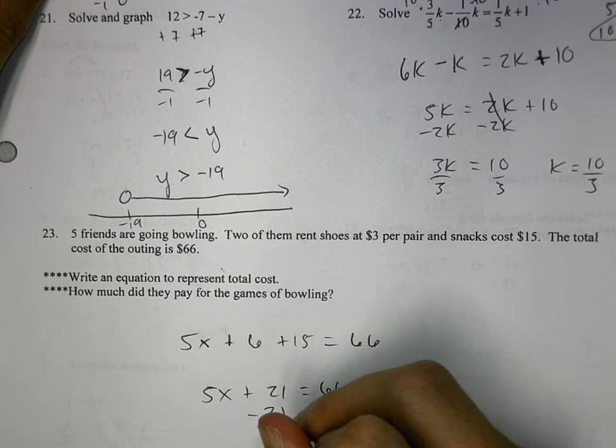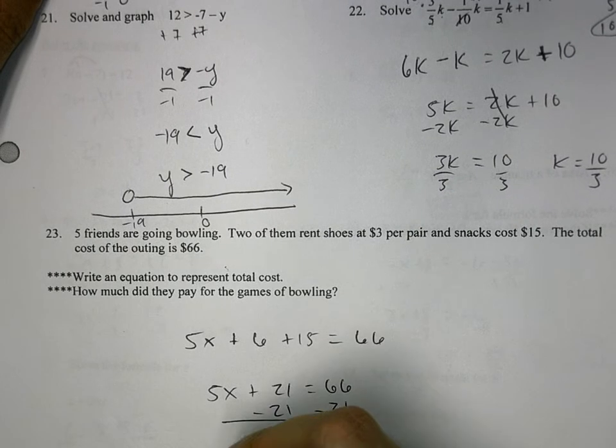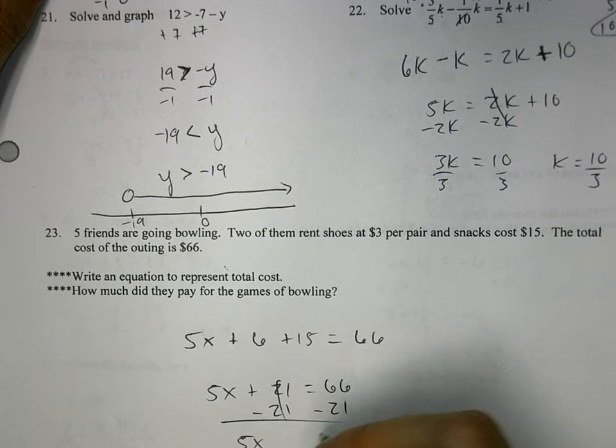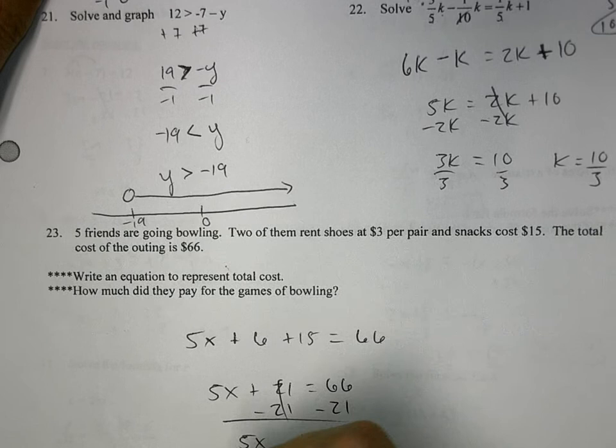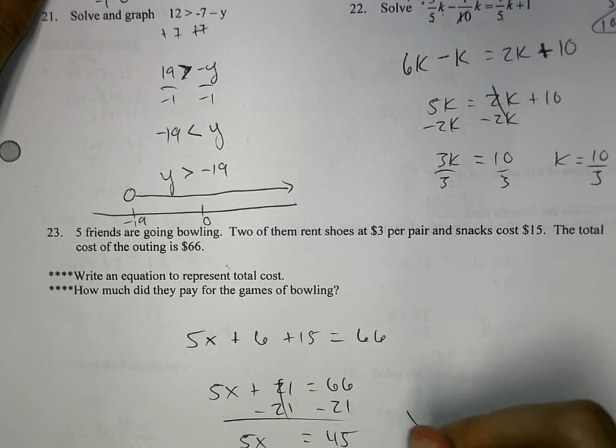The opposite of plus 21 is minus 21 from both sides. And we get 66 minus 21 is 45. Divide both sides by 5, and we get games are equal to $9.